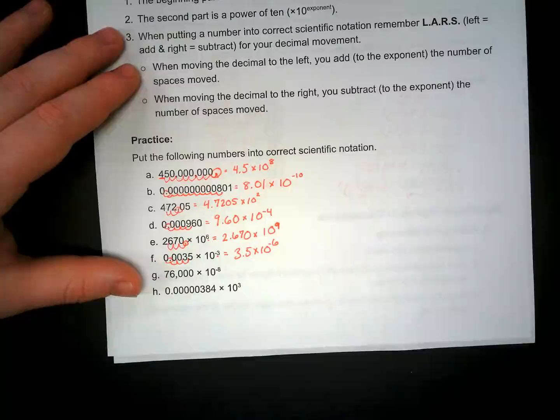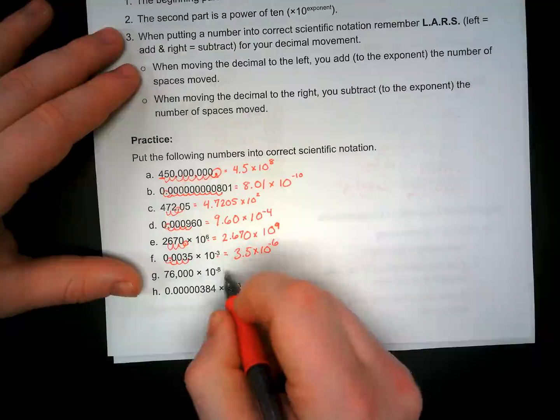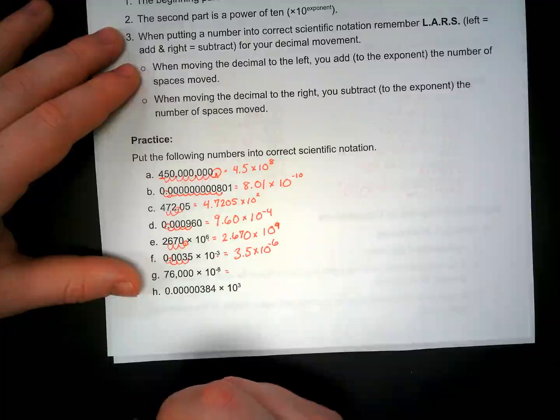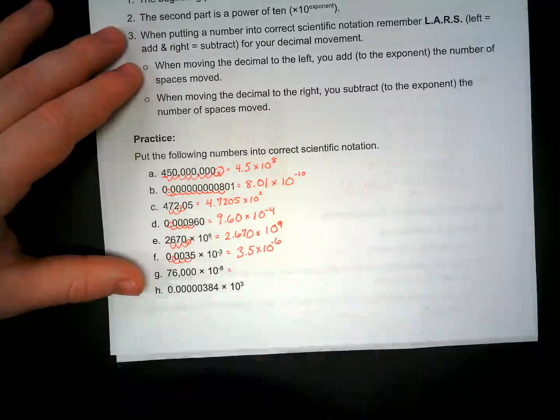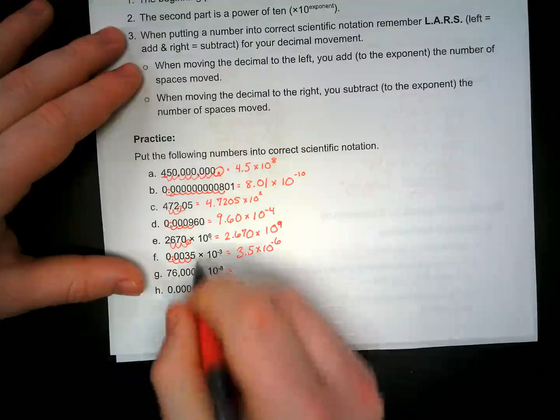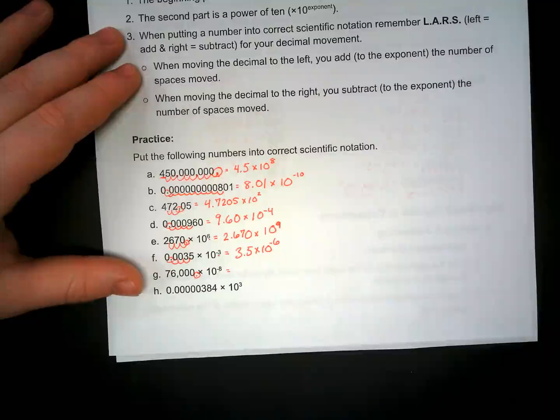How do we know that? Because negative 3 minus 3 is negative 6. Okay. For g, 10 to the negative 8, this is where you could do it two ways, but because we're just putting it into scientific notation, we've got to put the decimal where it belongs, figure out where that's at, and then we have to move everything accordingly.